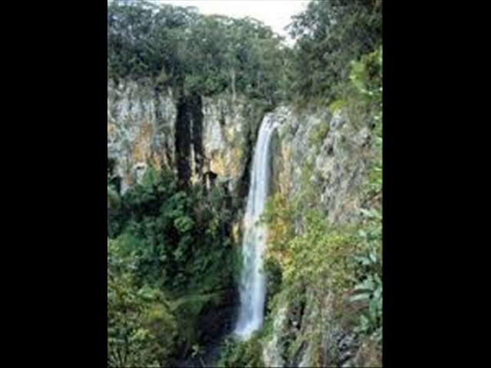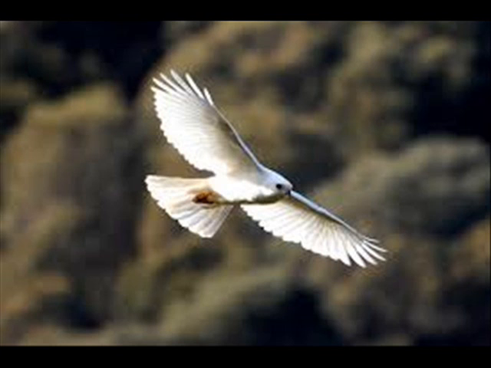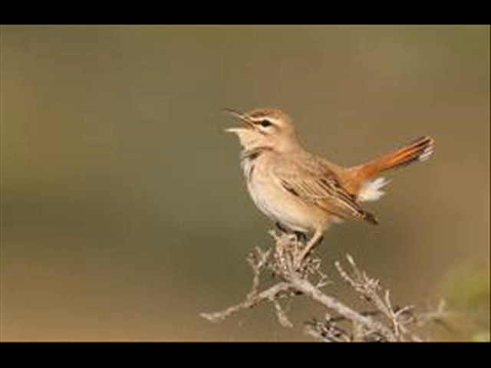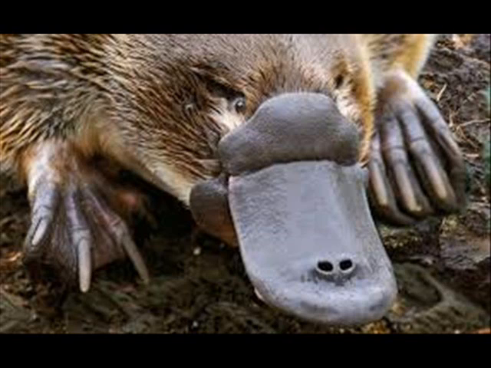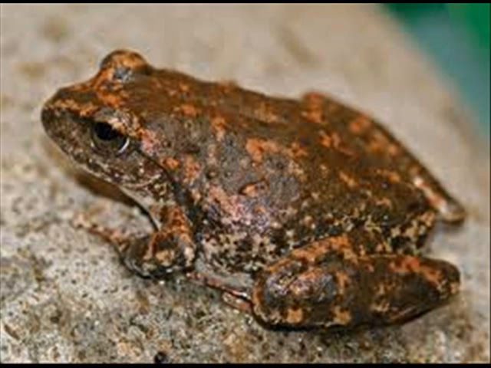Lastly, the Gondwana rainforest in New South Wales, Australia, is a popular rainforest, but smaller than the others. Some animals and species that live here are the gray goshawk, the rufous scrubbird, and the platypus. Also, the Buru long frog likes to live here as well.